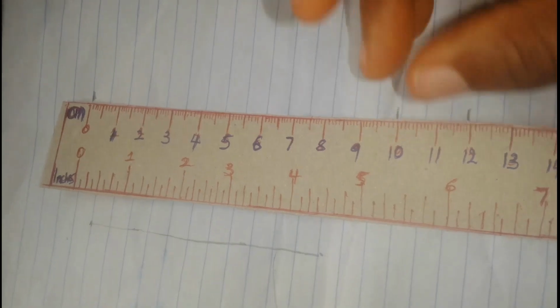So it therefore means your drawing should not be less than, from this point to this very point, your drawing should not be less than this. It can be 11.5, it can be 12, but it should not be more than this line. If it's more than that, you're going to lose some marks.